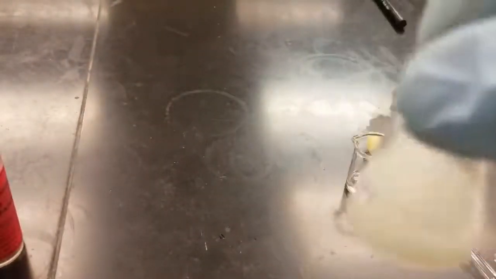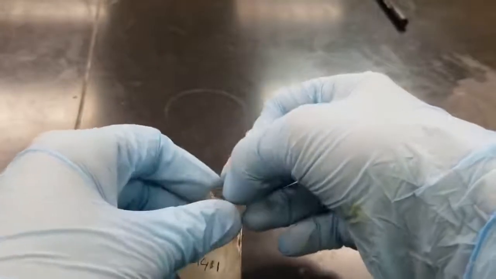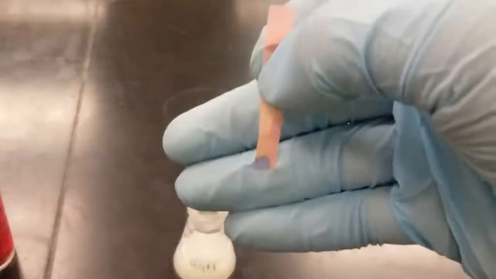You can see our precipitate is starting to stay now. It indicates we're getting more and more basic. You can see it's very cloudy. And you can see we've turned blue to litmus paper.